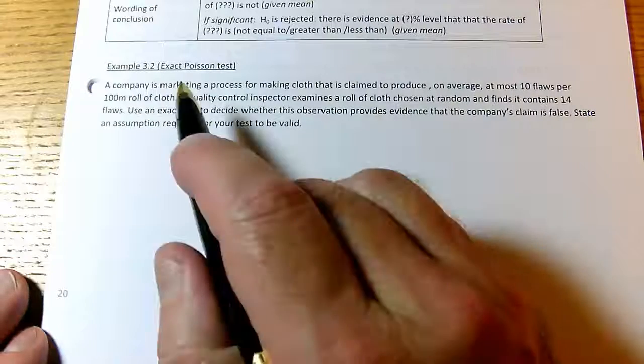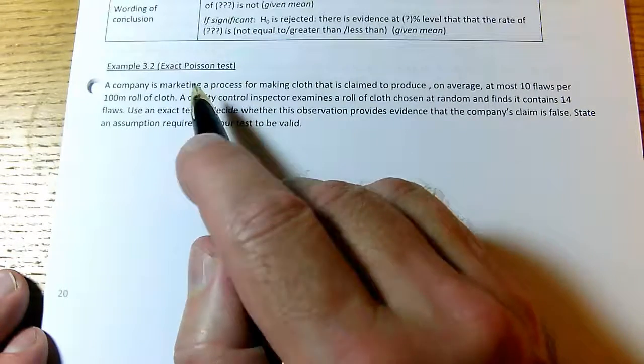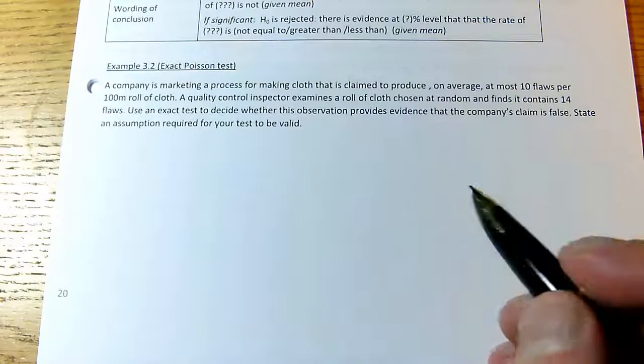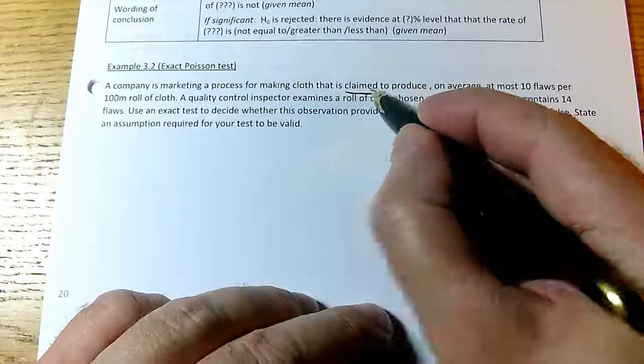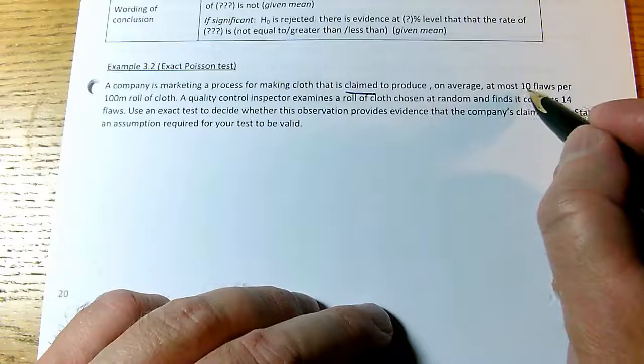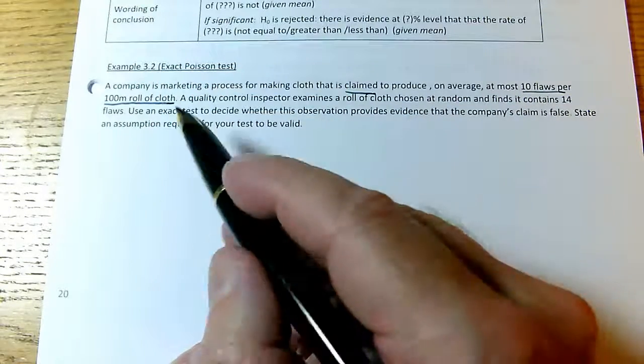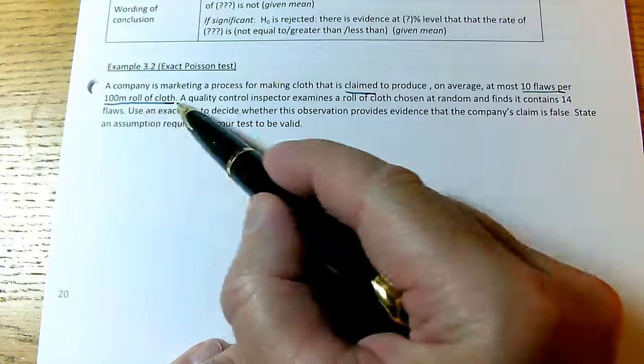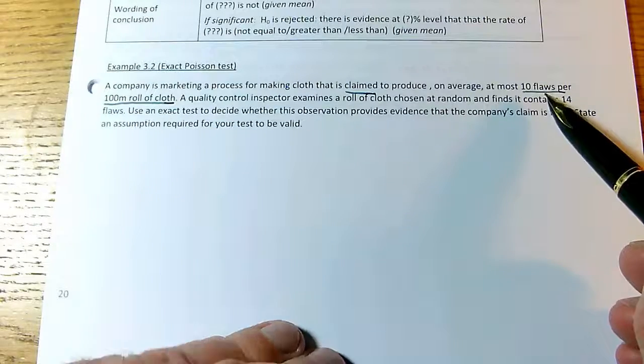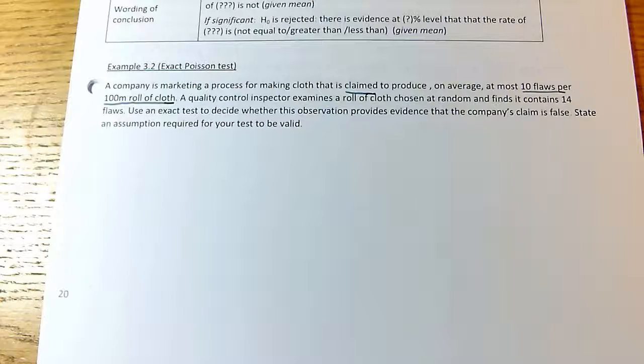Okay, here's a question which is helpfully flagged up as being an exact Poisson test, but how would I know that? Well, there's a claim that there are at most 10 flaws in a 100-meter roll of cloth. So we've got a space of 100 meters of cloth, and we're counting events occurring in that. So I'm counting events occurring in a fixed space. So this looks like Poisson.